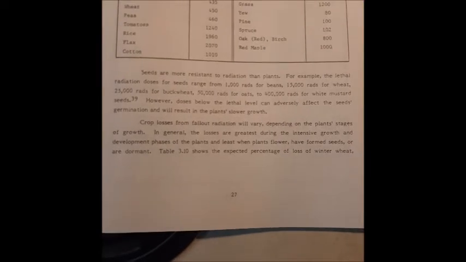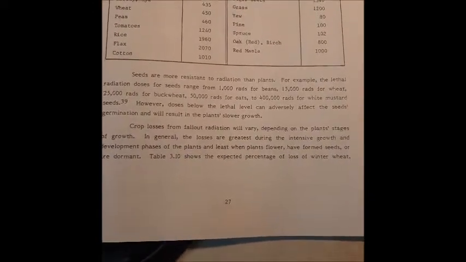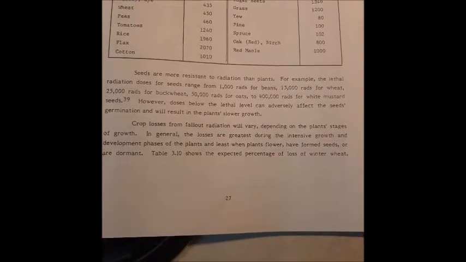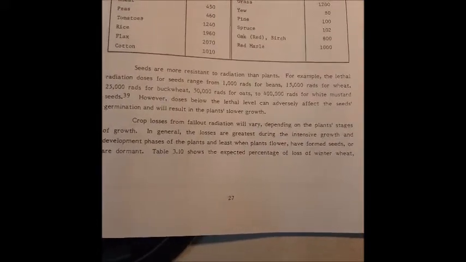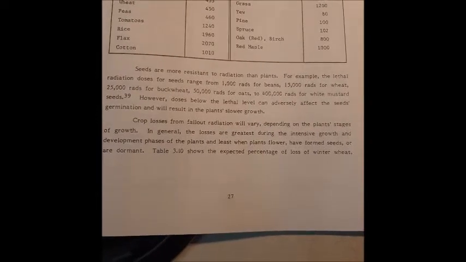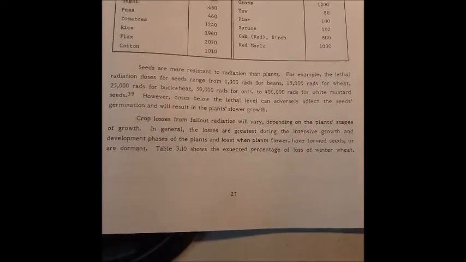You can put the video on hold and read it. What this does is it tells you that seeds are much more resistant to radiation than plants. So if you're stockpiling seeds, they can suffer much more exposure than an actual plant. So you can see down here what's really important is if you have seeds stored, for instance with wheat, even if it had an accumulated dose of 15,000 rads or 25,000 for buckwheat, it goes to show you how much more resistant seeds are than plants. This should be key to your survival planning.